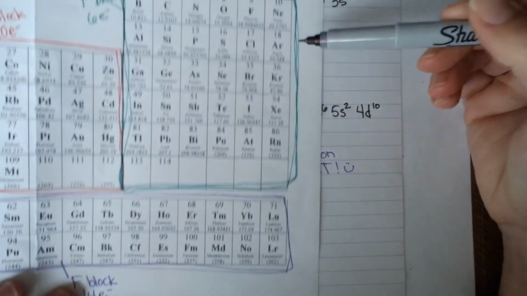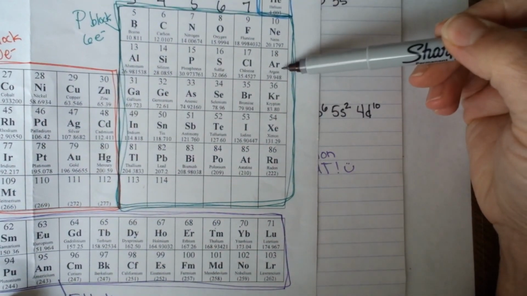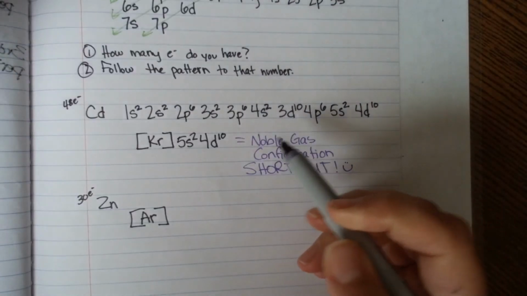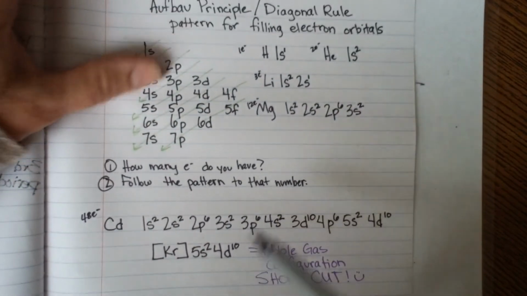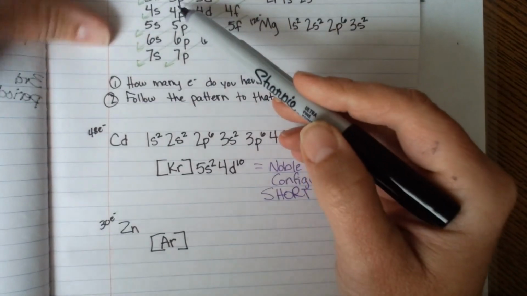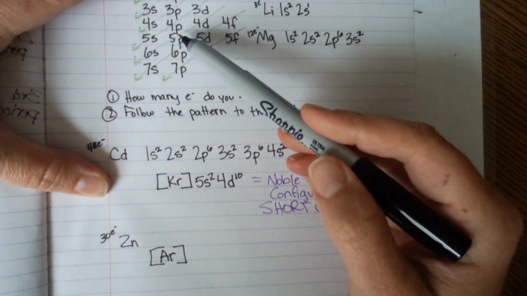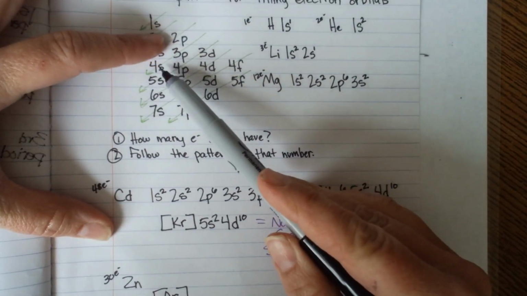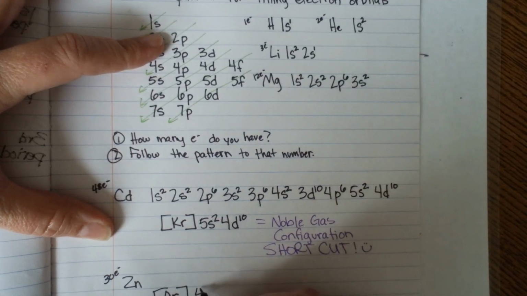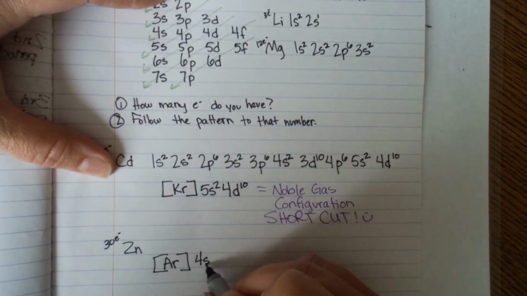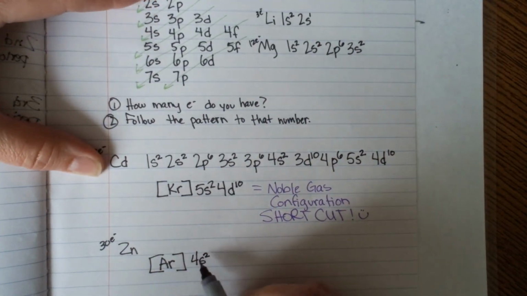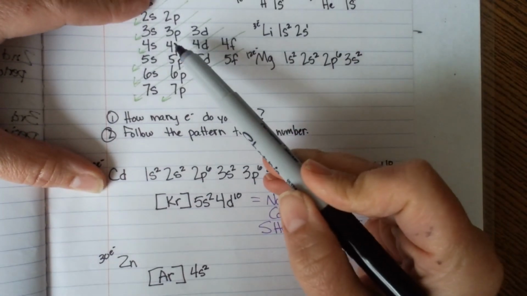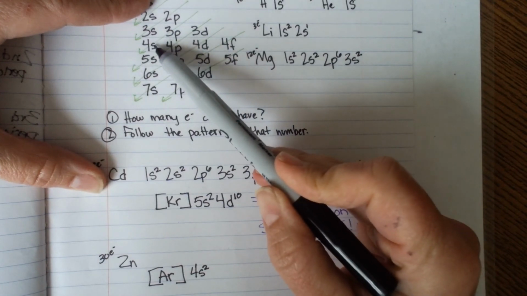And I look at argon, I say it is in 1, 2, 3p, at the end of its row. And that's 18 electrons at the end of 3p, so the next one I'm going to have is 4s. So I'm just going to write that here. 4s can hold 2. So that's 18, 19, 20. And then according to Aufbau, I'm going to say what comes after 4s.